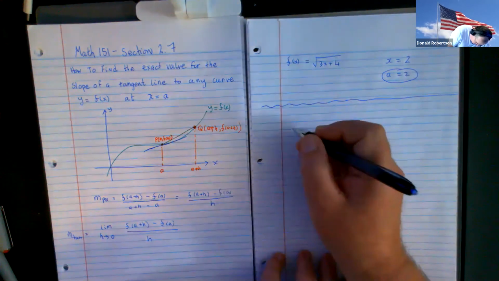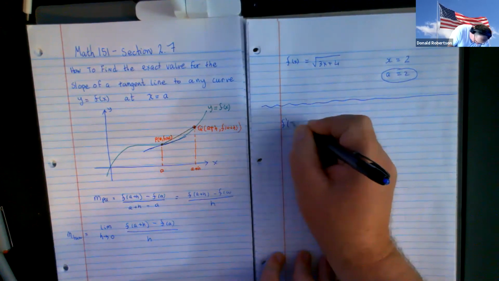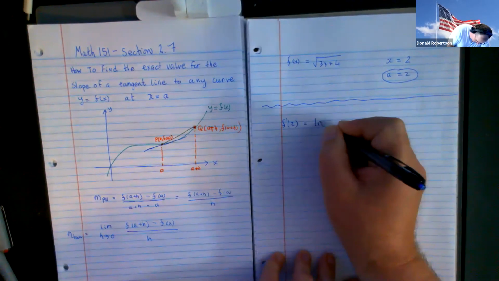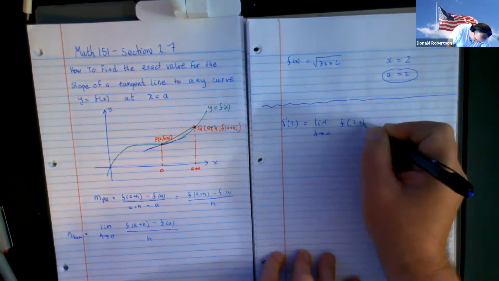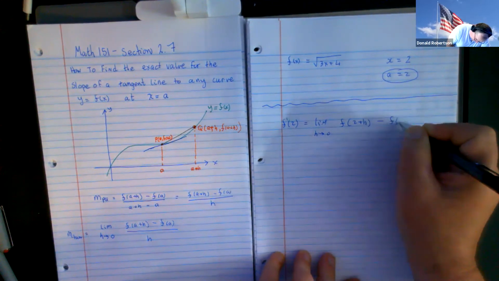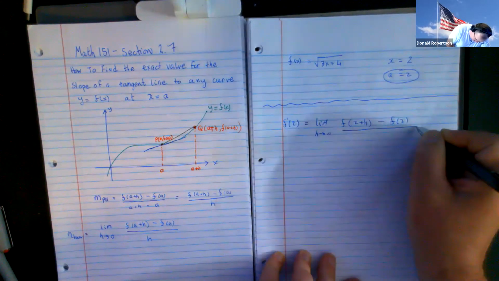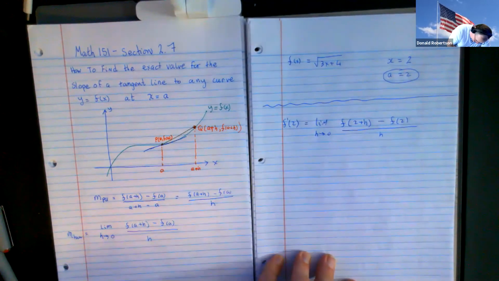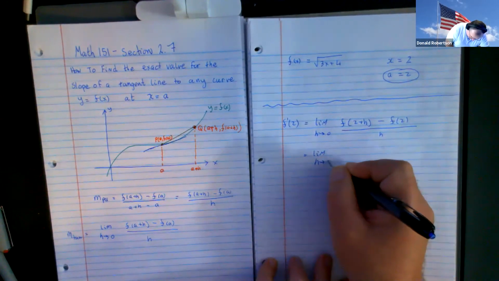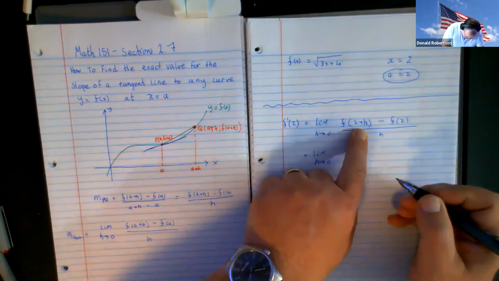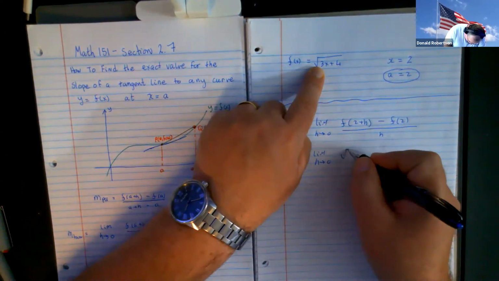So the derivative at 2 then is going to be the limit as h tends to 0 of f of 2 plus h take away f of 2, all over h. In this case, it's going to be the limit as h tends to 0 of, let's see if I can save one line of working.